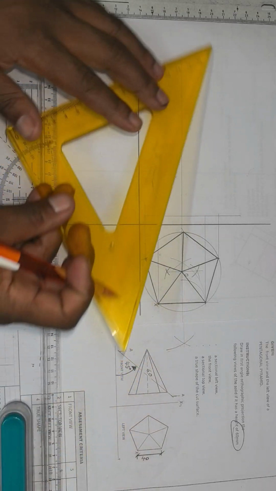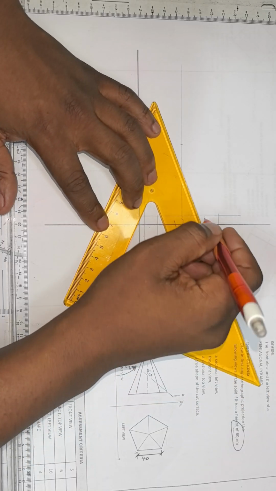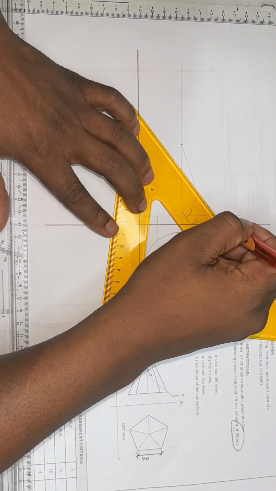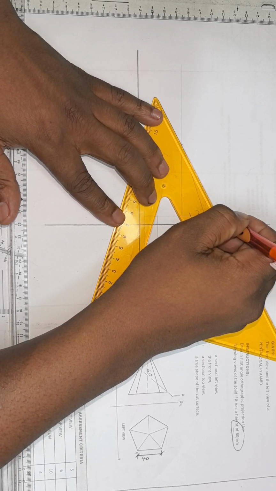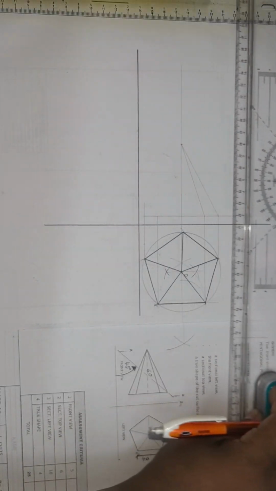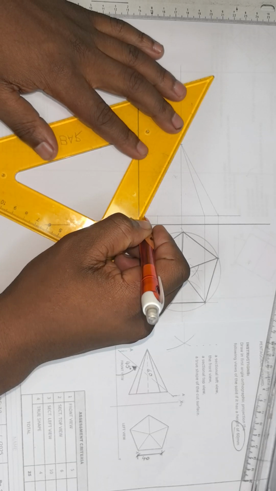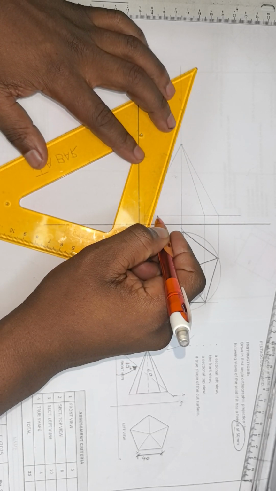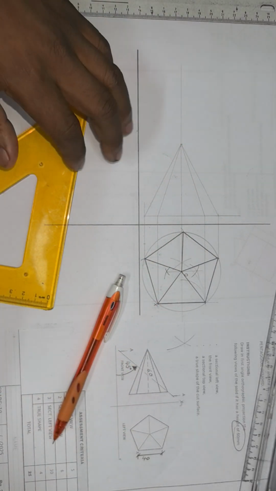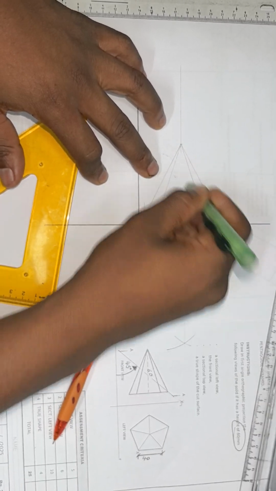Then take them to your apex. Remember that this is the hidden detail line, so let's draw it as such.